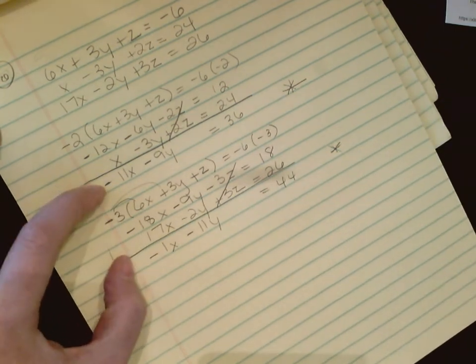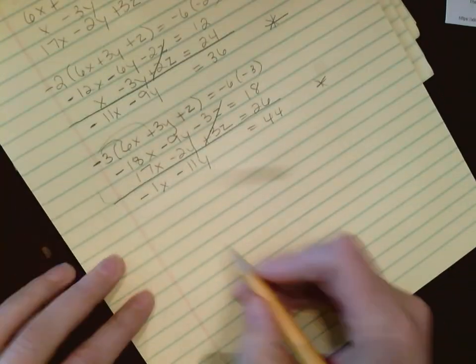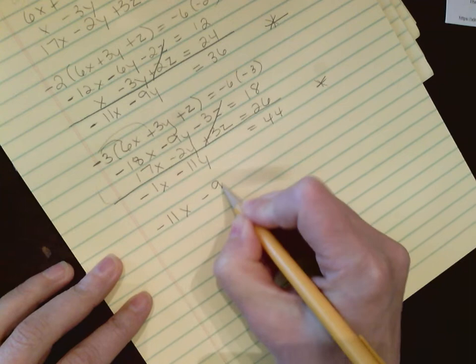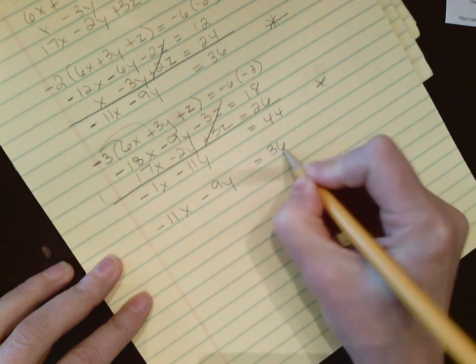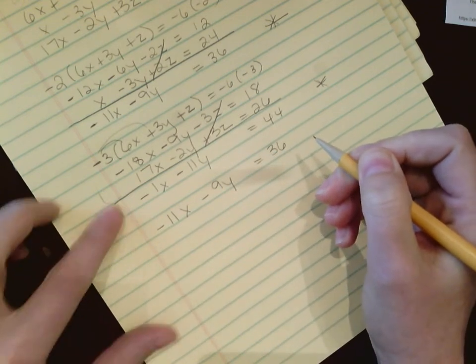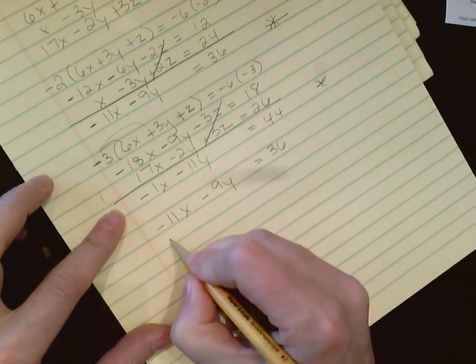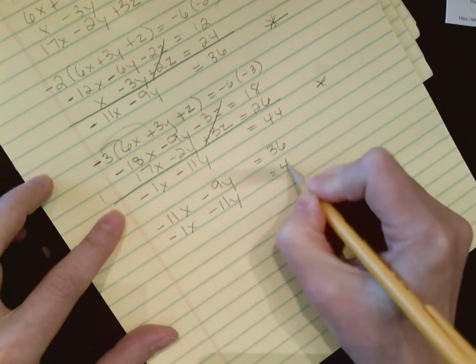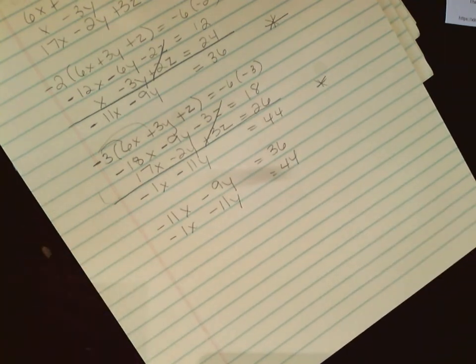So now let's bring down your two starred equations and write one on top of the other. So I have negative 11x minus 9y equals 36. Add that to negative 1x minus 11y equals 44. So now we have to eliminate another variable.